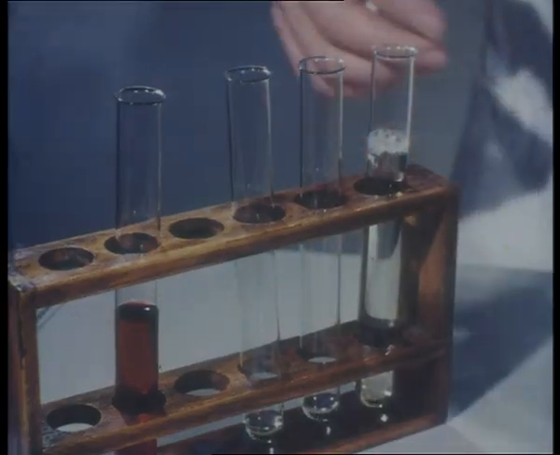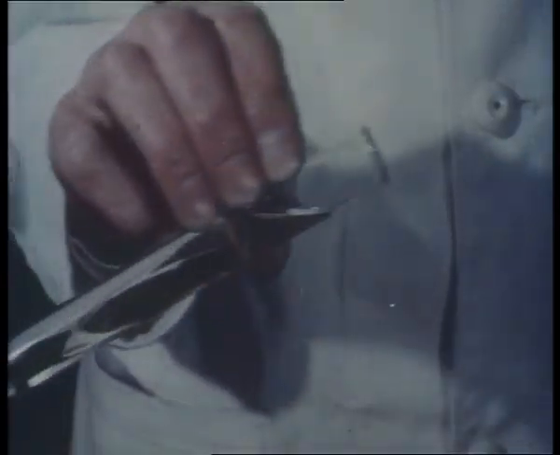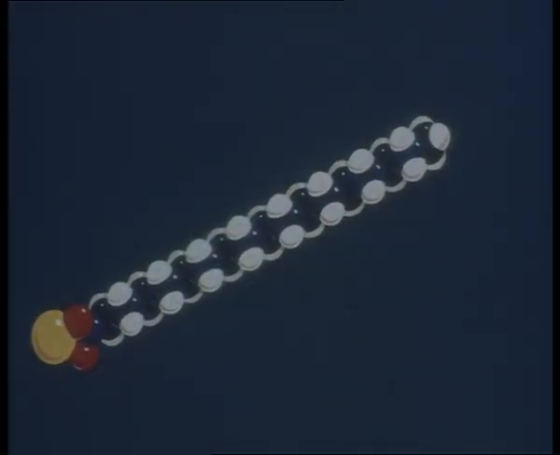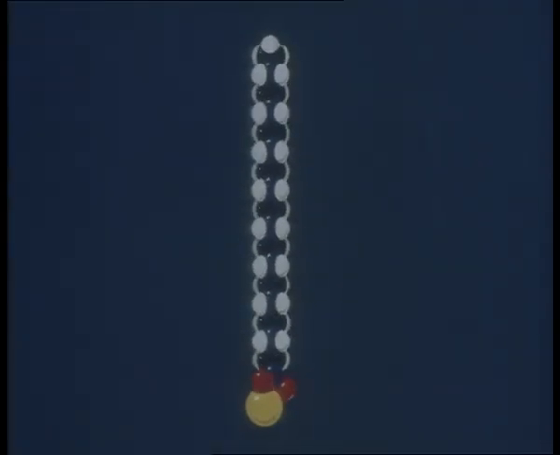To understand how it does this, let's see how a typical detergent molecule is constructed. This is a soap molecule, magnified several 100 million times. It's only one kind of detergent molecule among many, but it's fairly representative.